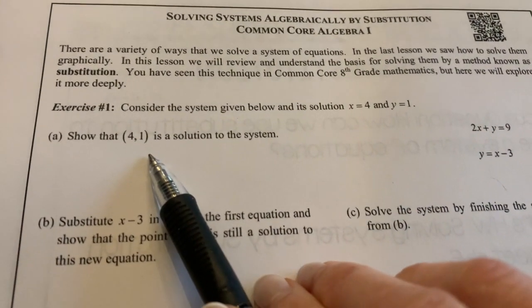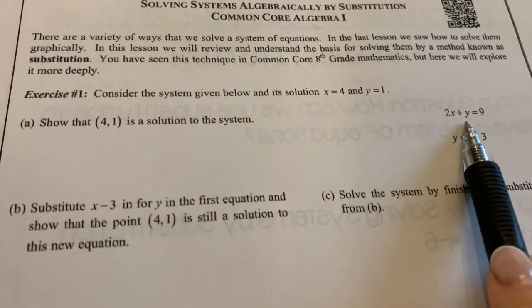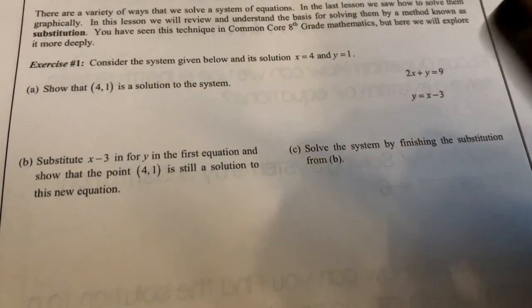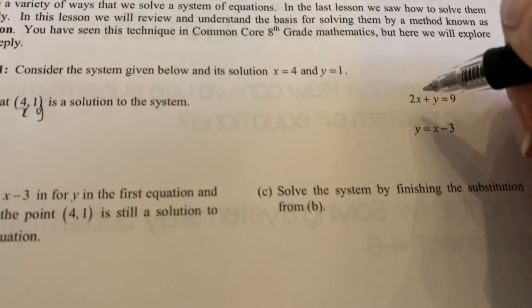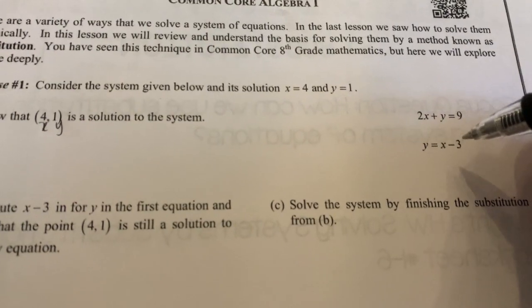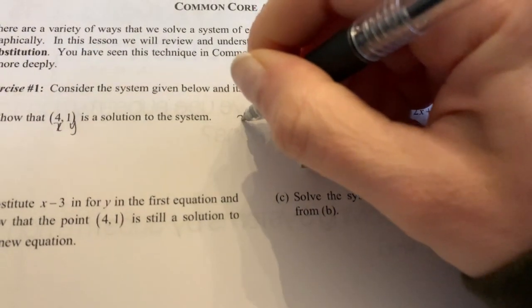He wants us to show that (4, 1) is a solution to the system. So we're going to just prove it first. Remember, this is x and this is y. So what we're going to do is plug in 4 for x and 1 for y in both of these and show that it's a solution.